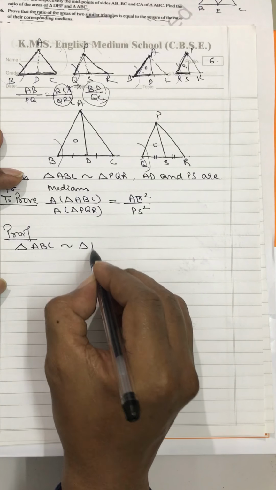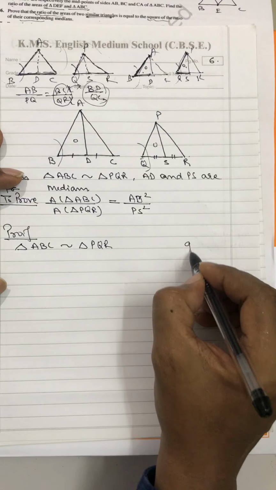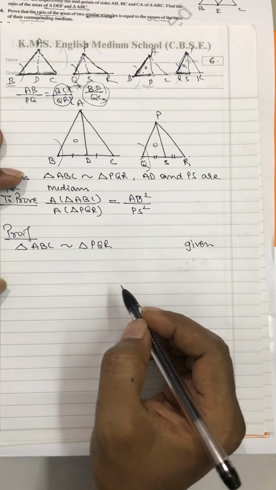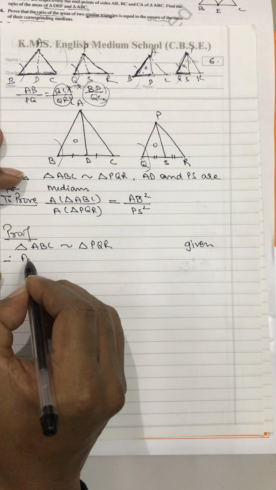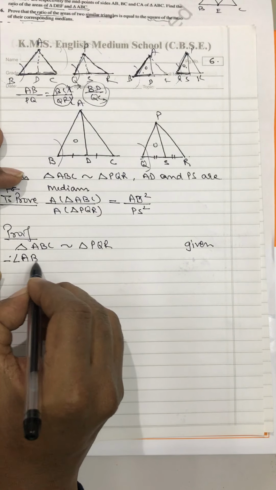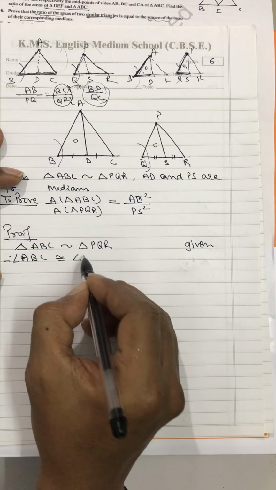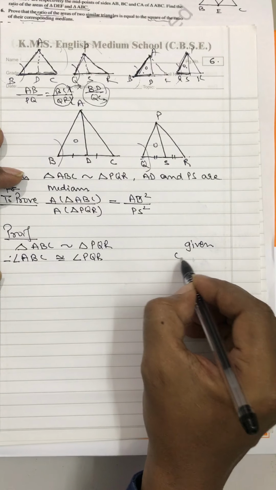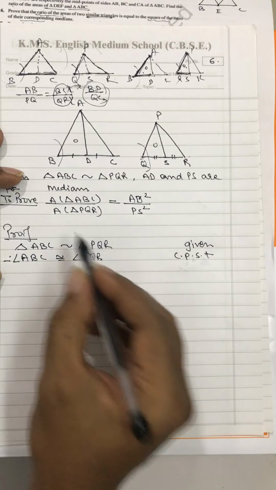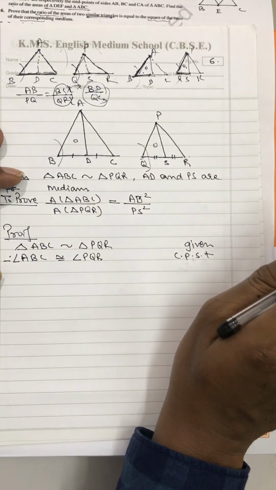Triangle ABC is similar to triangle PQR. This is given. Therefore, first of all, angle ABC is congruent to angle PQR, corresponding angles of similar triangles. But definitely angle ABC congruent to angle PQR is not needed.